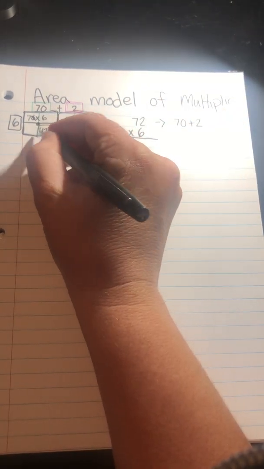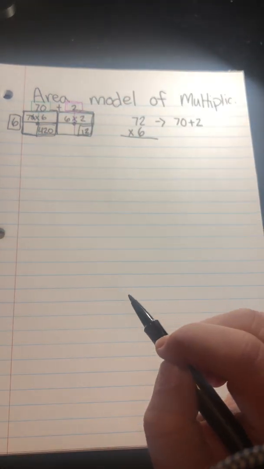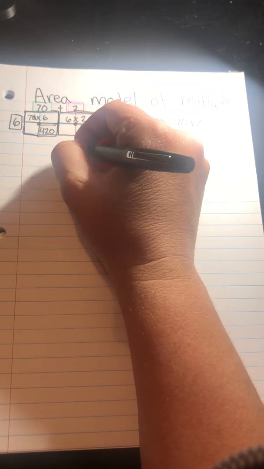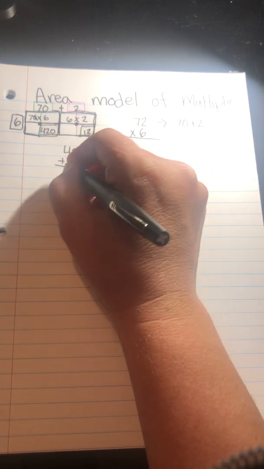So I'm going to put the 0 back and get 420. And then 6 times 2 is 12. Those are, again, another way of saying partial product, because these are the partial products. So then I take that 420 and add 12, which would be 432, my answer.